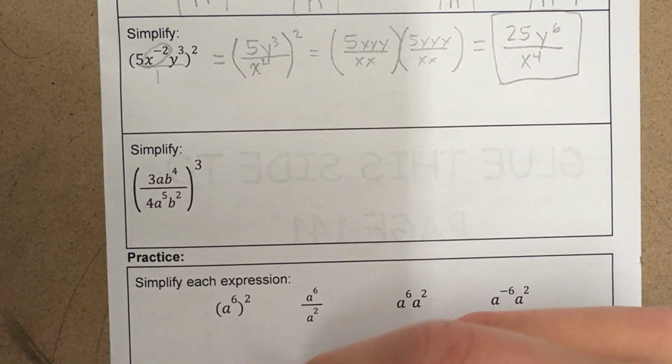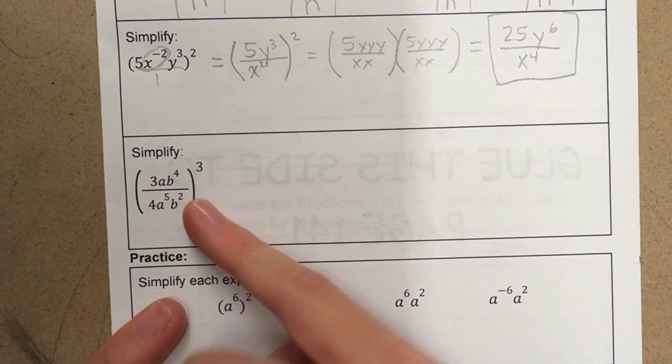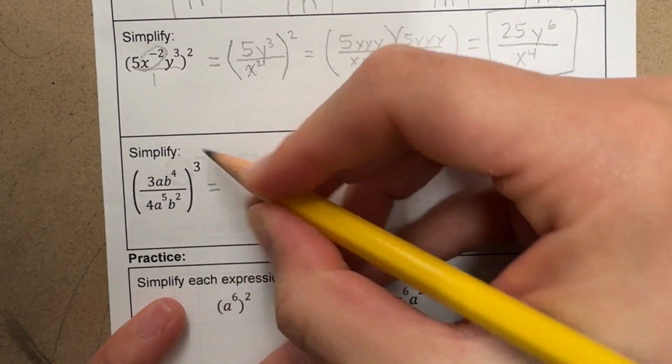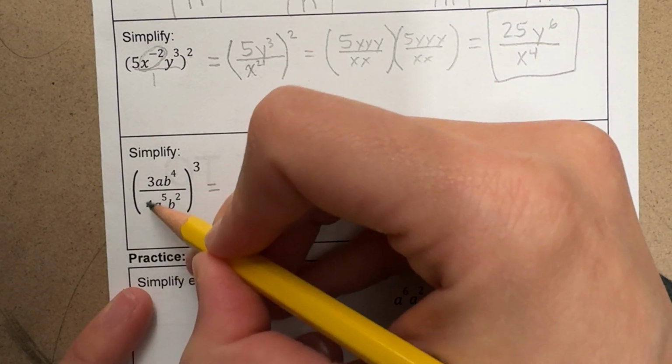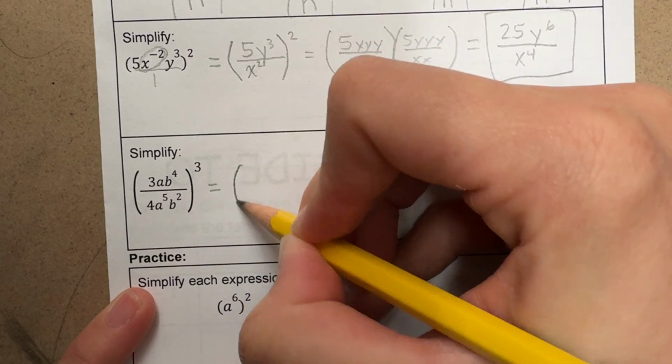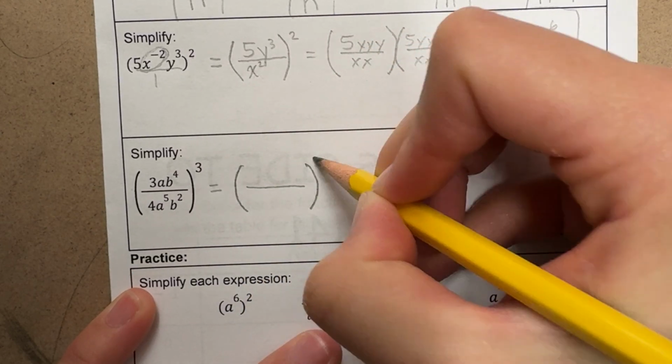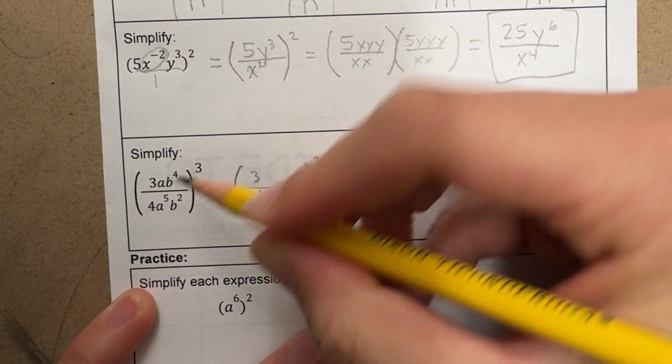Here, once again, big thing to remember. Simplify the fraction inside first before you take it to the power. It just makes your life a lot easier. Okay, so here, look, the 3 over 4, that's not going to simplify. Look, I'm going to bring it over and kind of set it up. Bring over the 3 to 4.